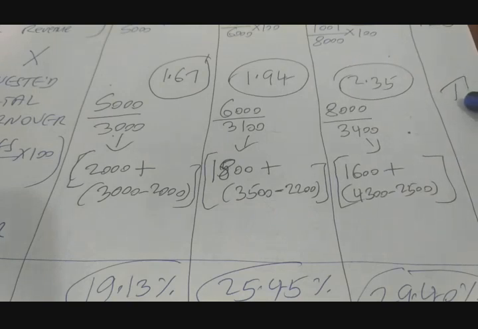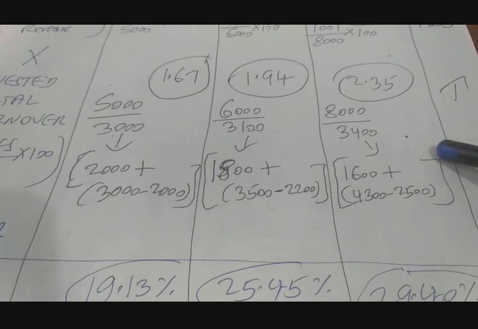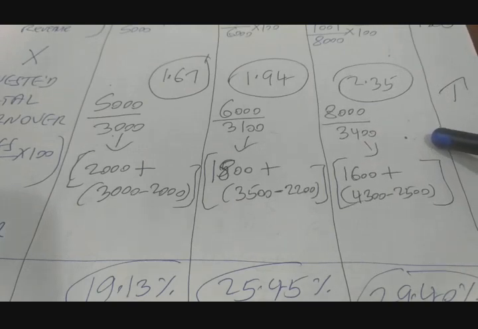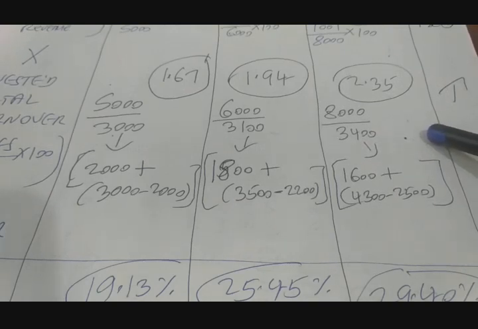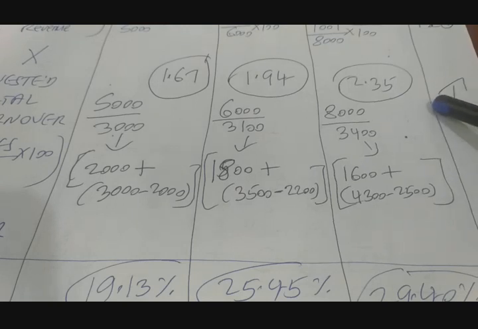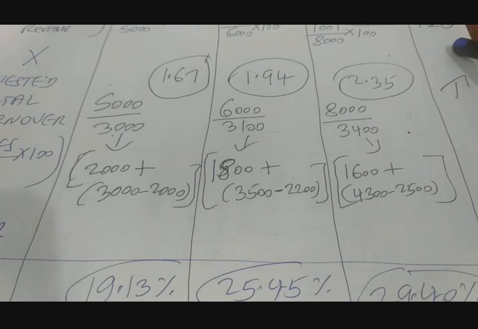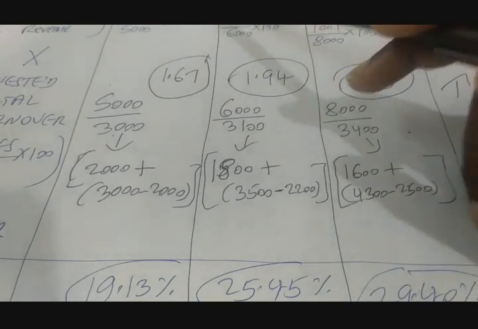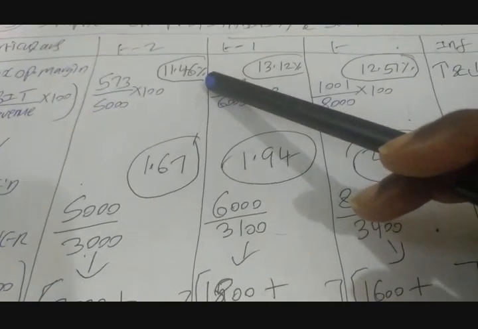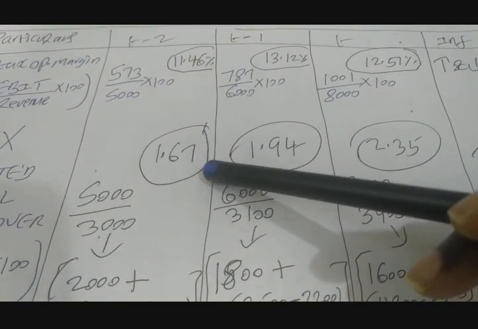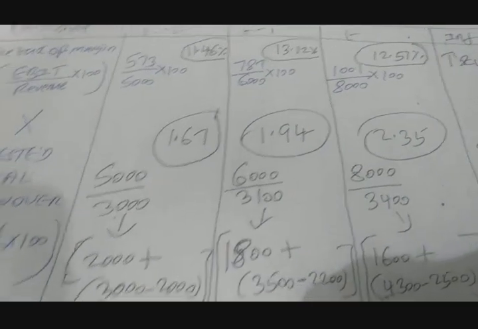It keeps going up. That means the company is using its invested capital properly in terms of generating more revenue, right? So that is a good part of the company, even though its pre-tax operating margin is fluctuating, going up and coming down. So if you multiply your pre-tax operating margin with your invested capital turn, you are going to have pre-tax ROC.